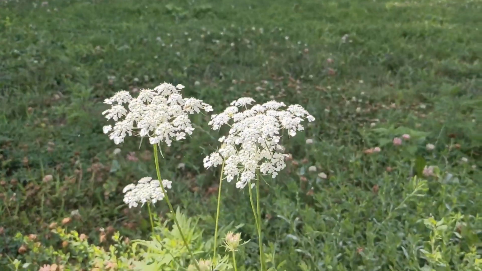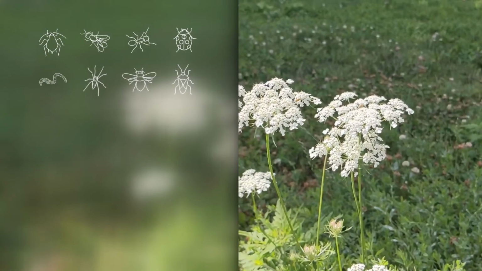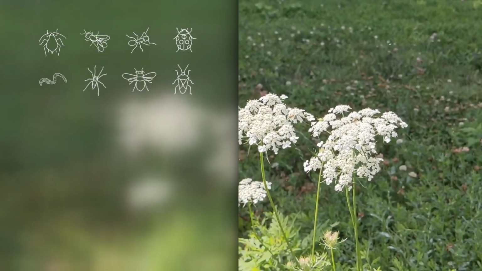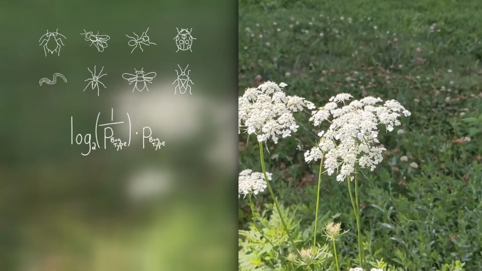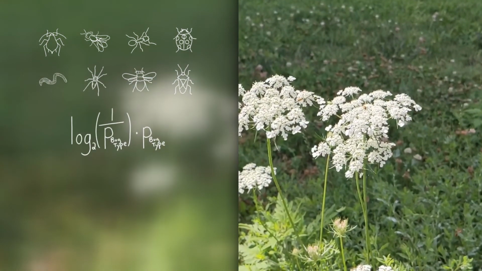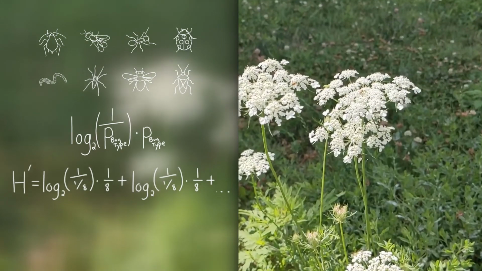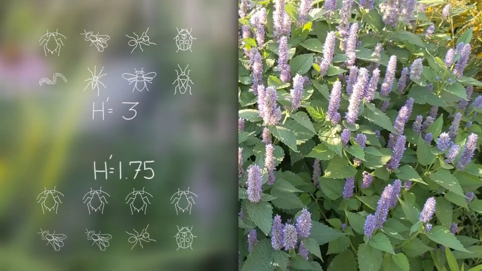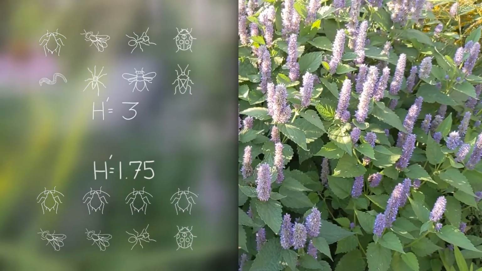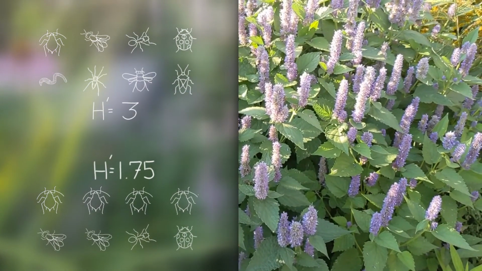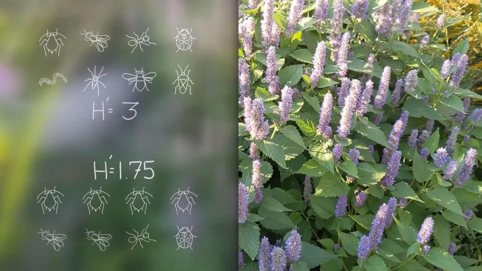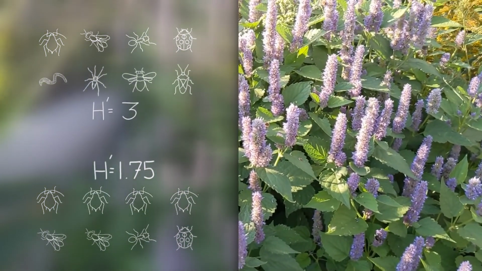For motivation, imagine this example. A community with 8 different bug types in perfectly equal proportions, say exactly 100 of each bug. So here's that formula from before. Now the entropy H prime is this added up for each different bug. Plug it in, you get 3. Think about how they compare. A community of 8 different bugs, all equally common, none of which is rare, is more diverse than this difference reflects. It should be at least twice as diverse. More than 1.75 to 3.